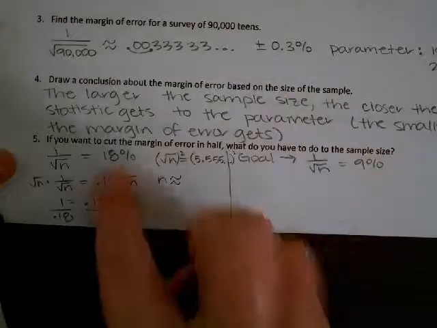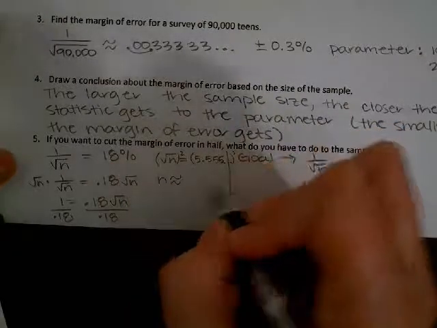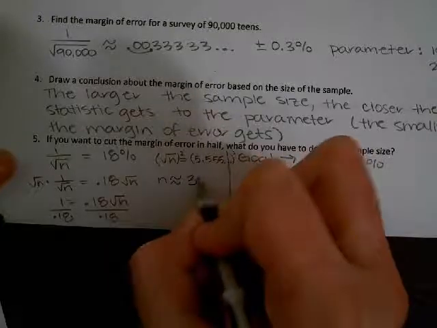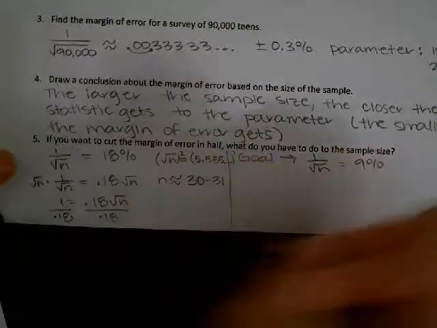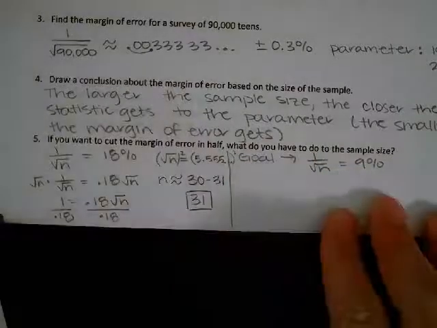And a margin of error of 18% is not good. That's pretty far off. But we just want to see, so 31 people. Okay. So we just want to see what would need to happen to our sample size.